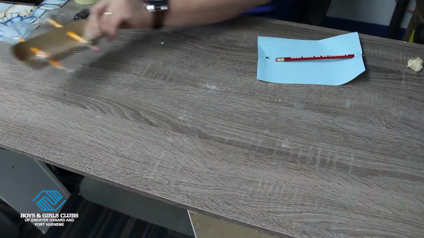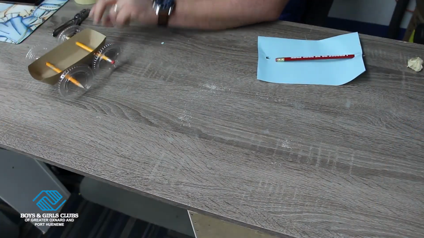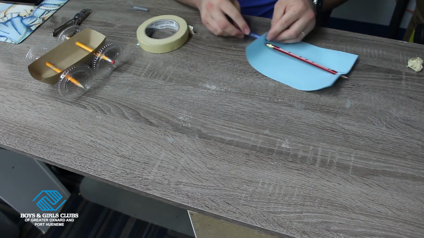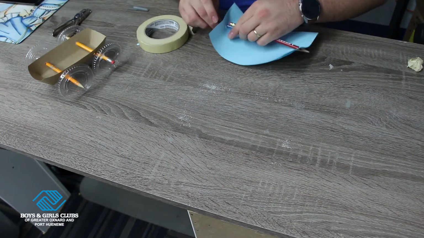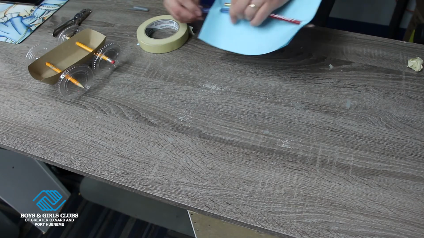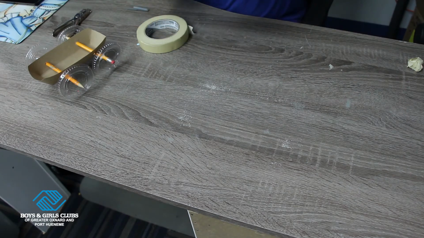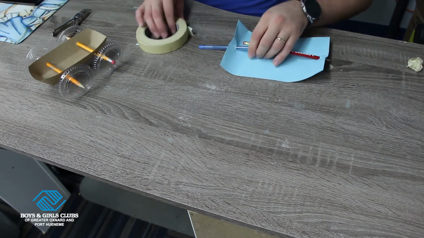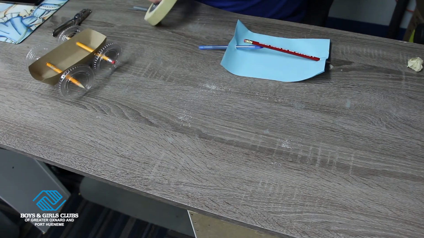Okay, so I can't find anything that's taller, but what I'm going to do is I'm going to take this pin here, take the cap off, put it through the hole, and I'm going to tape it together like this, right here in the center, so it gives us a little bit more height onto our mass, like so. Just going to tape that together and see if this works out.